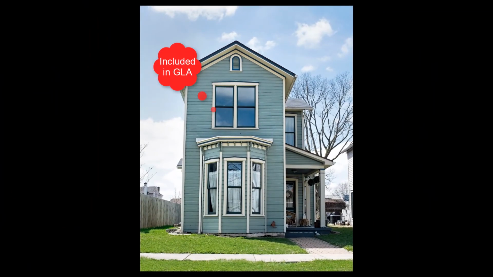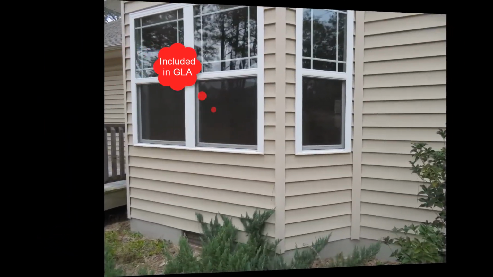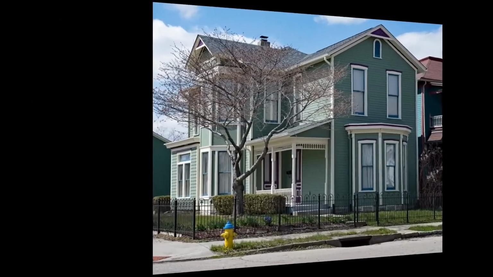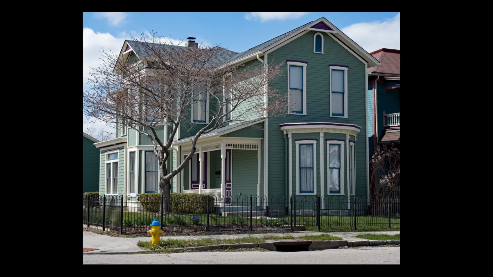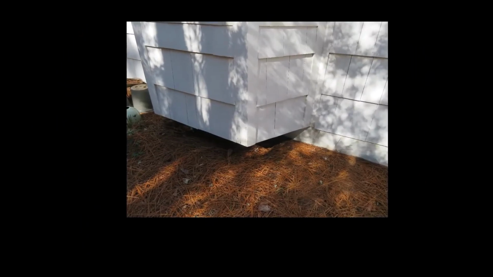Let's look at just a few examples of bay windows. This one, yes, is included in the finished living area. It goes all the way to the ground. This one is included. Guys, there are so many different varieties of these, some from bathrooms, living rooms, wherever they are. This is one that would be included in the GLA.